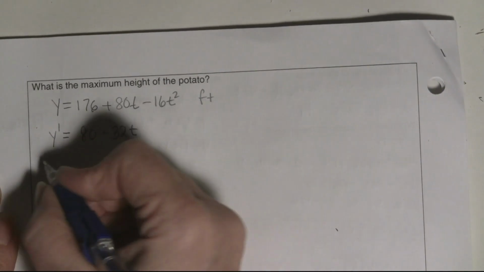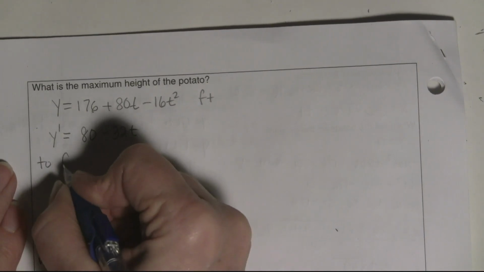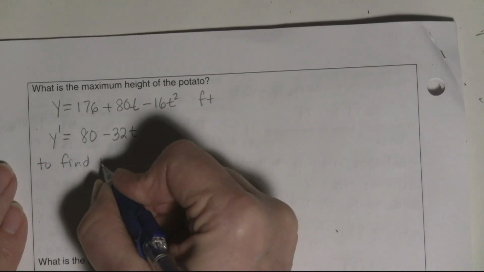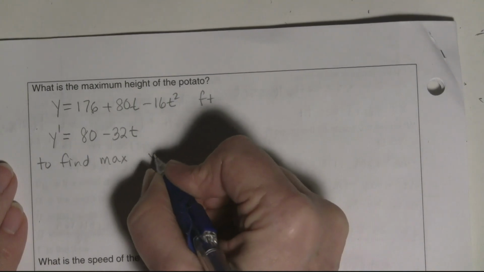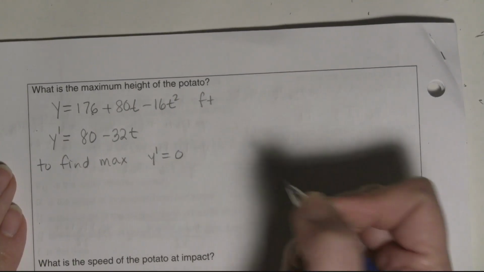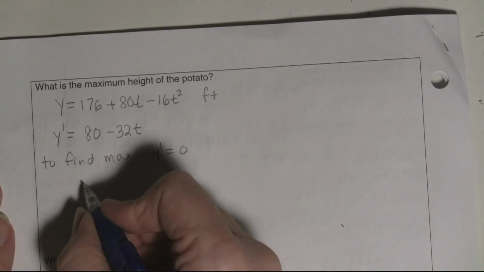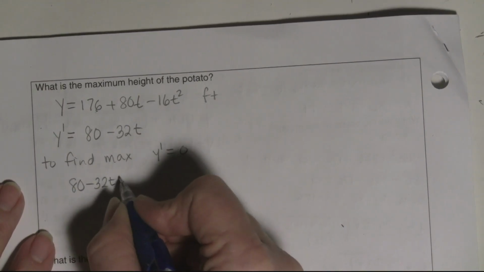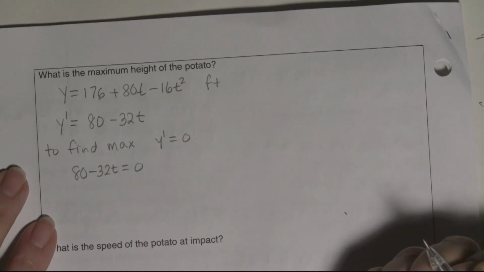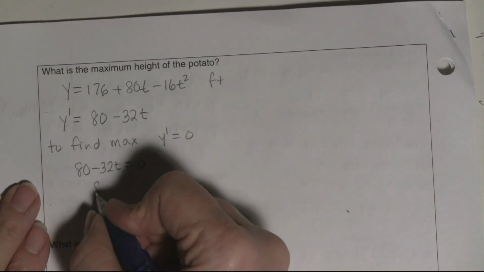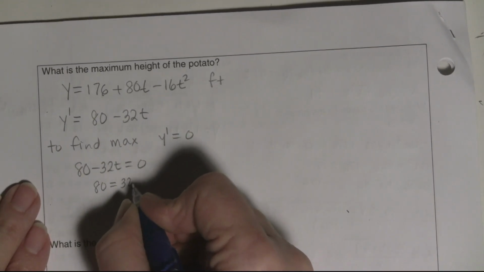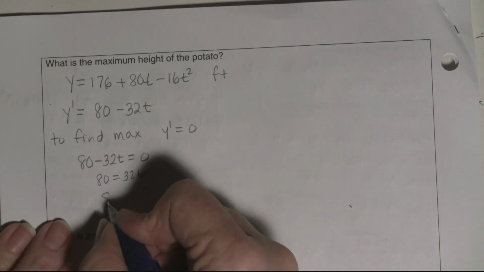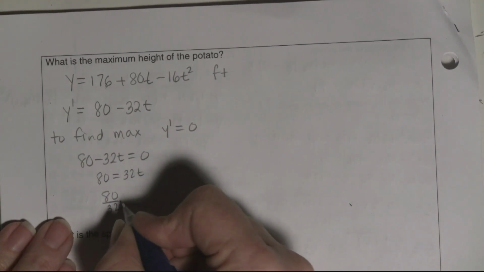And so to find the max, I feel like I'm in Calc 1 right now, you let the derivative equal 0. And so when I solve that, 80 minus 32t equals 0. And 80 equals 32t. And then dividing, it would be 80 over 32 equals t.